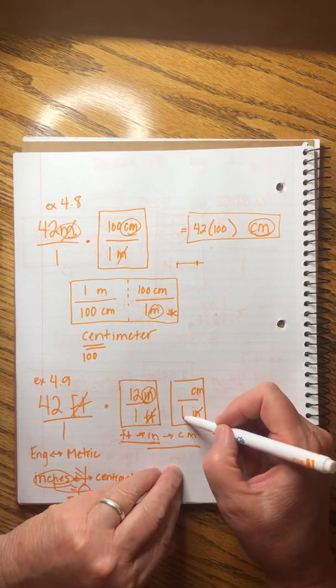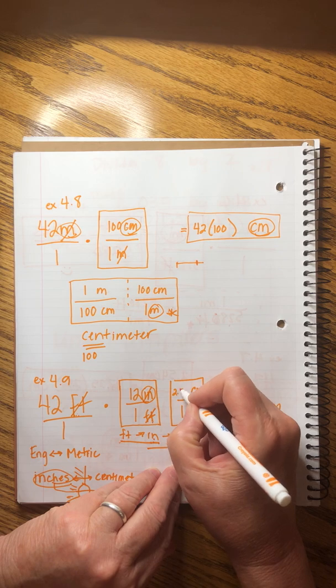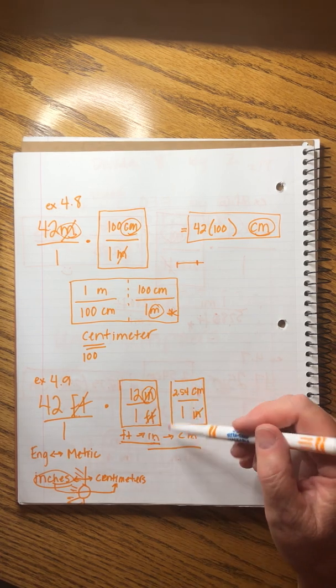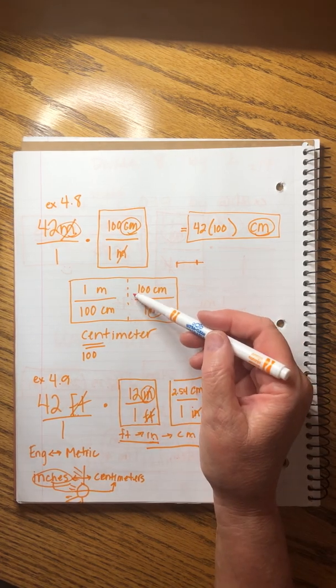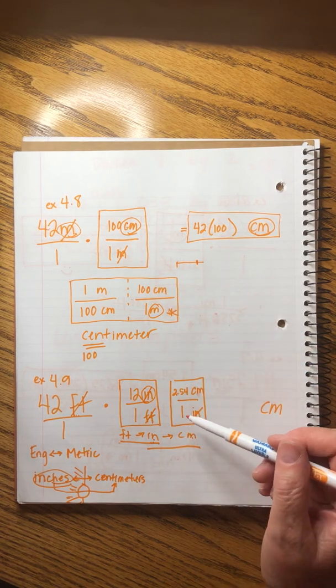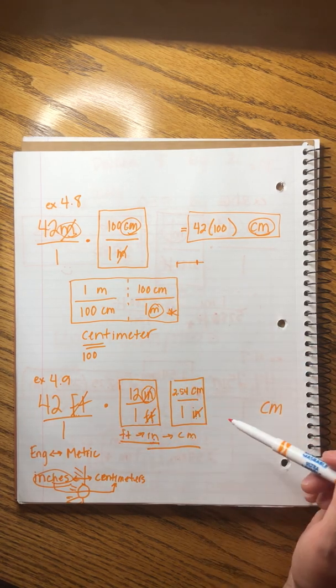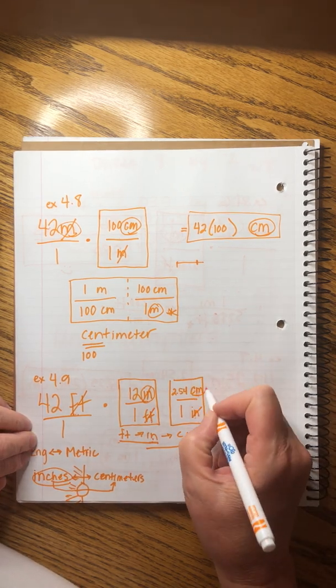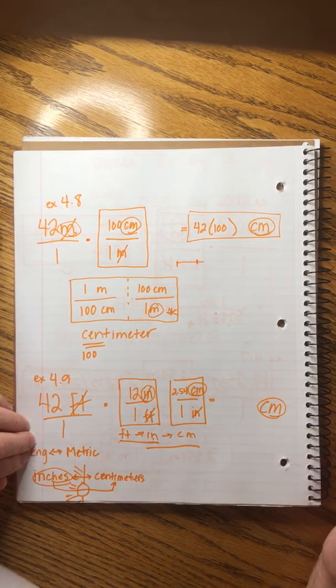An inch is, and there are 2.54 centimeters in an inch. If this is too much, trying to carry this all in your head, go back to writing out your 2 choices and then choosing from there. But if you're feeling comfortable with this, go ahead and start carrying those in your head. That's fine with me. Now we ended up with centimeters. That's where we want to be.